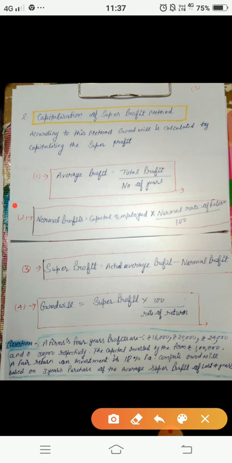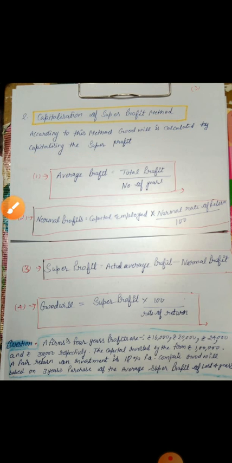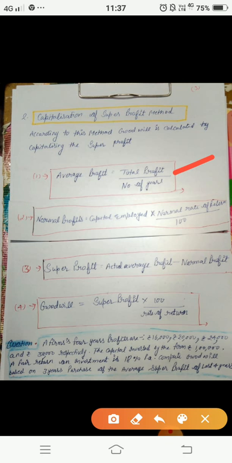According to this method, goodwill is calculated by capitalizing the super profit. It's very easy. First of all, we need to calculate super profit, then capitalize that profit. This is the goodwill. Okay, so what are the things that are needed to calculate? First of all, average profit. As I told you yesterday also, to calculate super profit, two profits are required. First is average profit, second is normal profit.